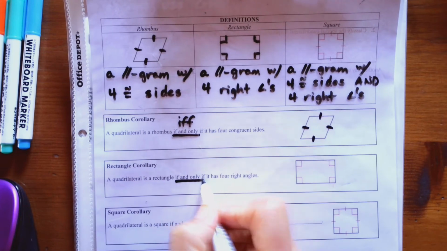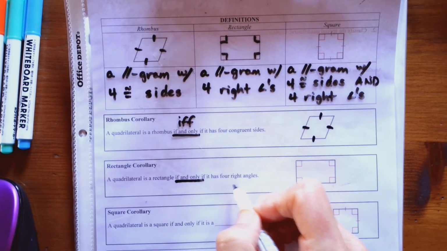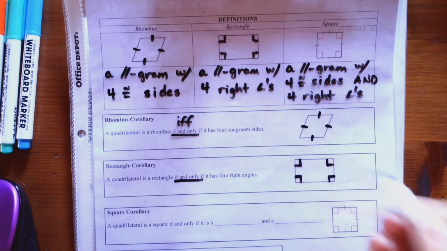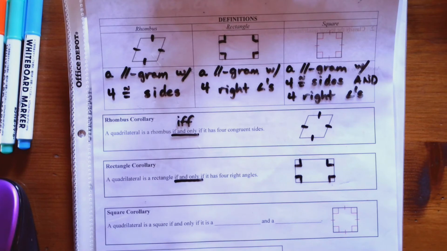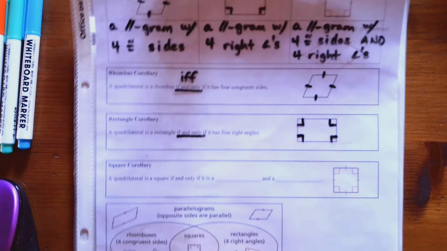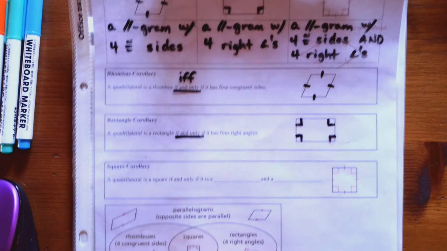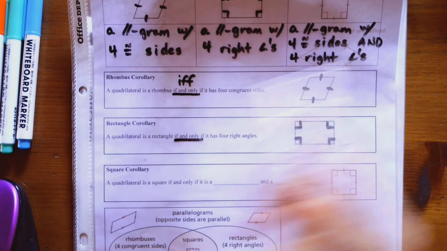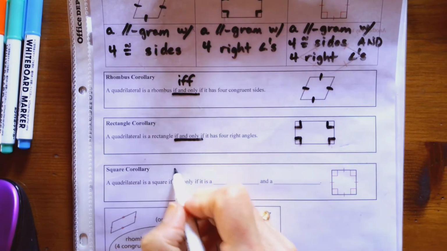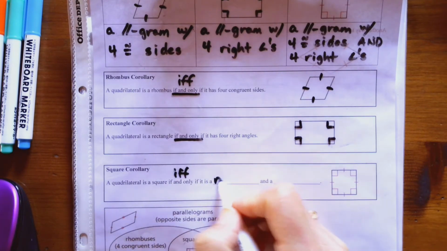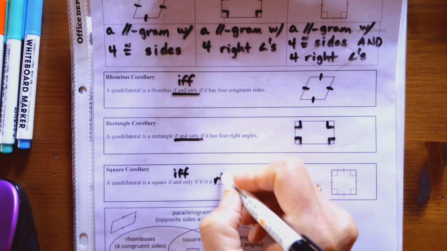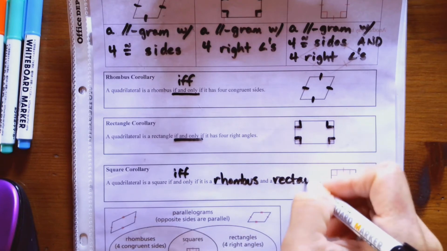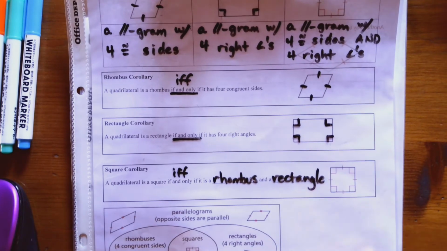Rectangle corollary is exactly the same process where we're going to say it's a quadrilateral. Quadrilateral is a rectangle if and only if it has 4 right angles. So if it has 4 right angles, then this quadrilateral is a rectangle. Again, saying nothing about parallelogram, but they are special. And then the square corollary is also based on this definition. So quadrilateral is a square if and only if it is both, excuse me, a rhombus and a rectangle. It has to meet both of those definitions before it is.